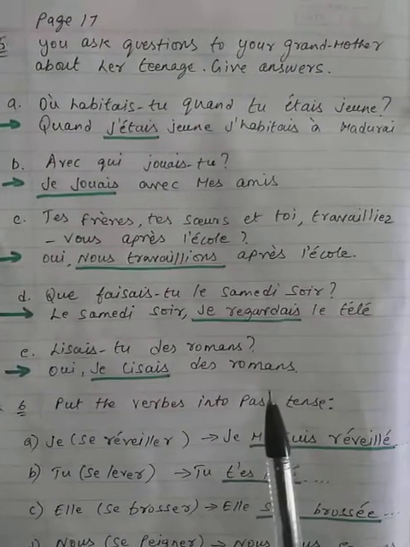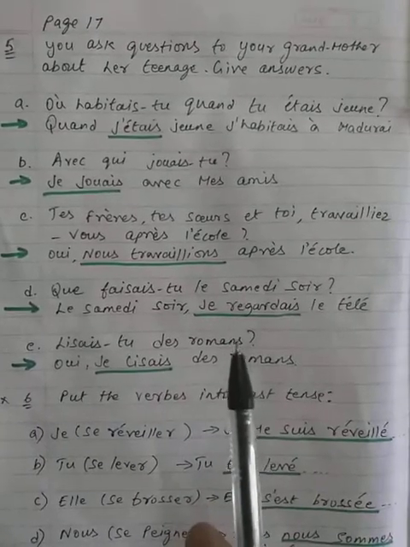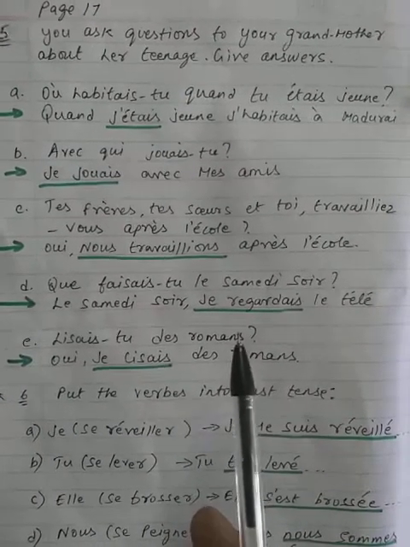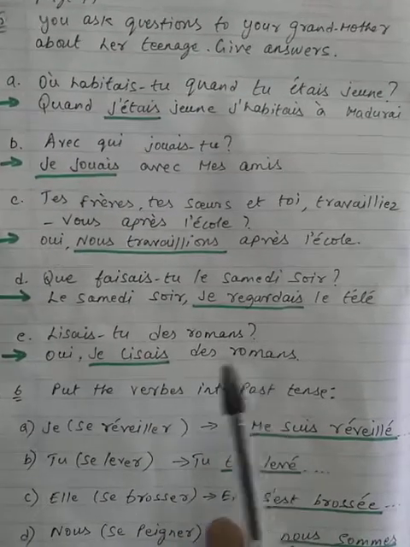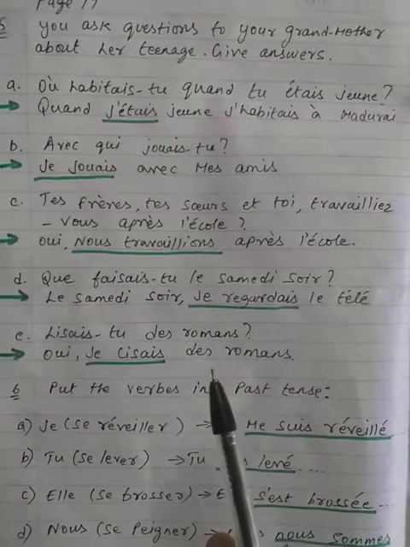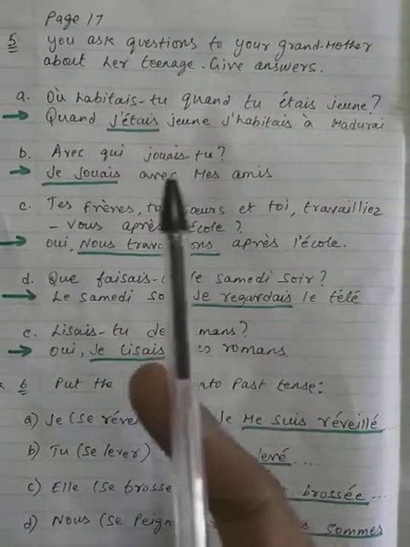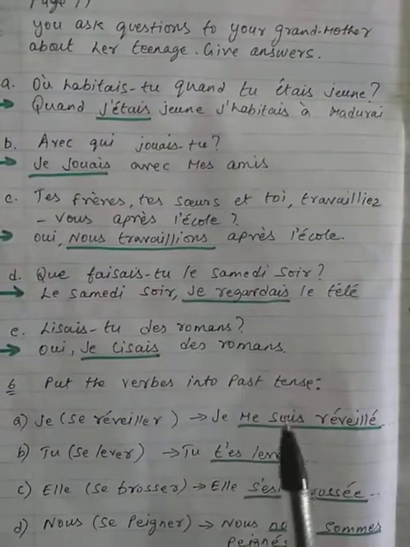Fifth grammar exercise. What is the fifth grammar exercise? You are asking questions to your grandmother about her teenage. Questions are given. You have to answer the questions. Answers you can make on your own. Different answers are also possible. You have to reply properly to that question. Fifth grammar exercise over.